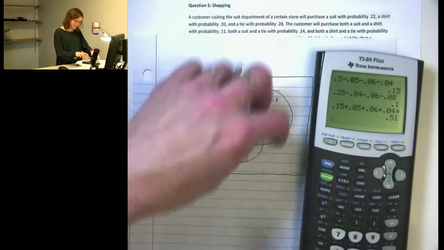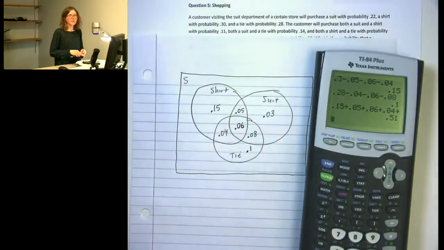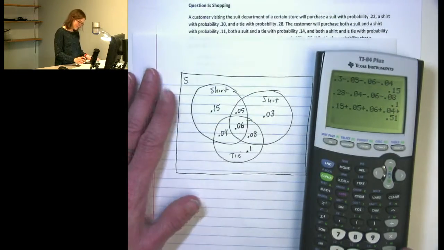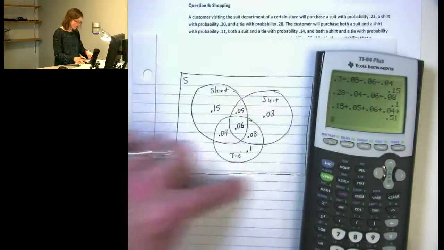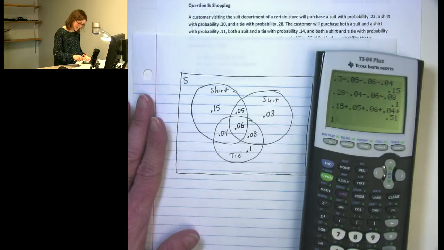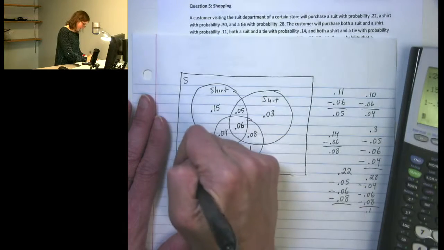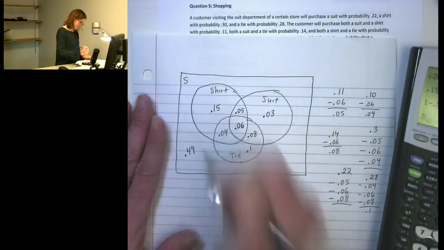The total probability that somebody buys at least one of these 3 items is 0.51. So what's left over is 1 minus 0.51, which gives us 0.49 out here.